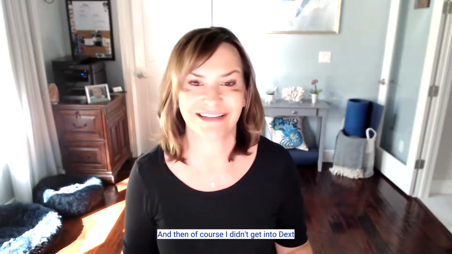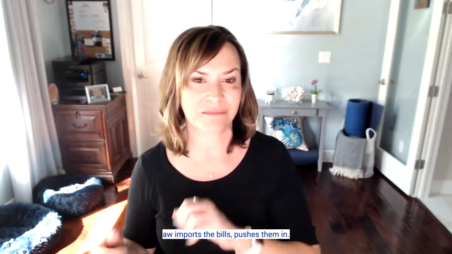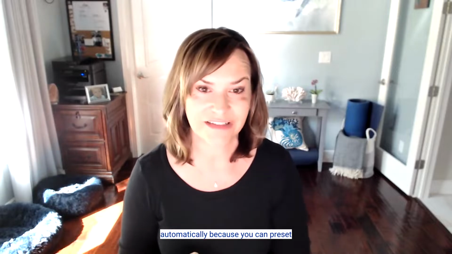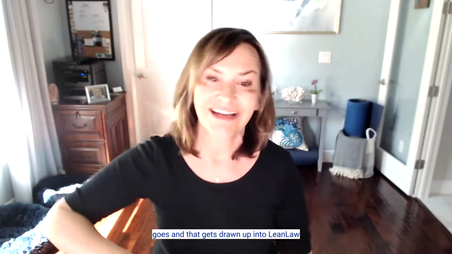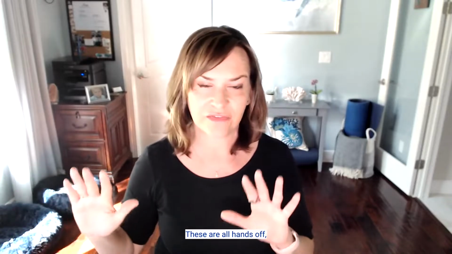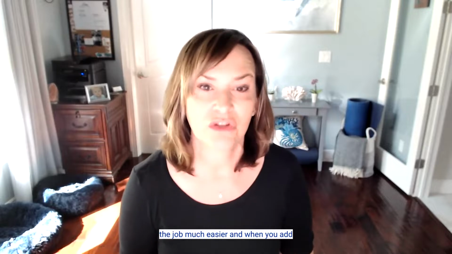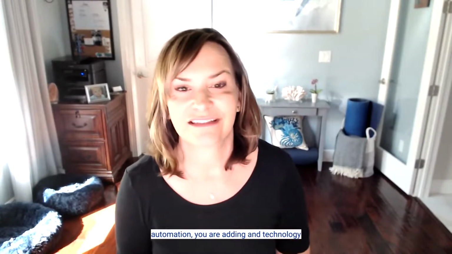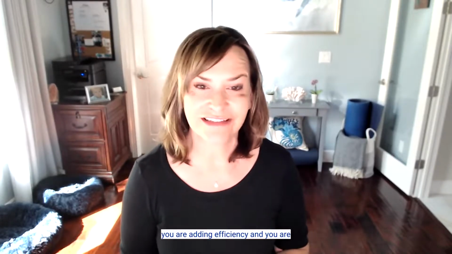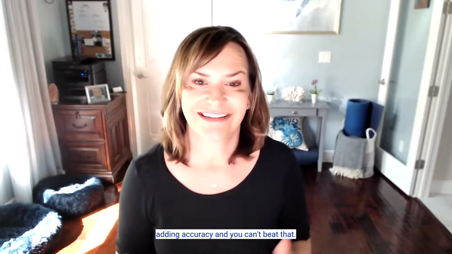And then, of course, I didn't get into Dext, which automates the heck out of LeanLaw, imports the bills, pushes them in. We can have the attorneys all logged in there, put their receipts in there, push the bills into QuickBooks very automatically because you can preset everything, just add the matter and poof, it goes. And that gets drawn up into LeanLaw because it's got a two-way sync. These are all hands-off, light touch parts of our job that make the job much easier. And when you add automation and technology, you are adding efficiency, and you are adding accuracy, and you can't beat that.